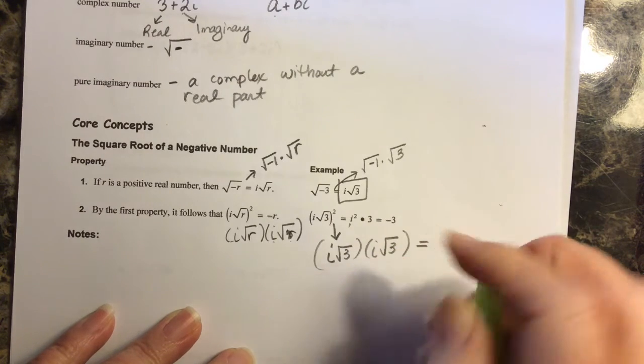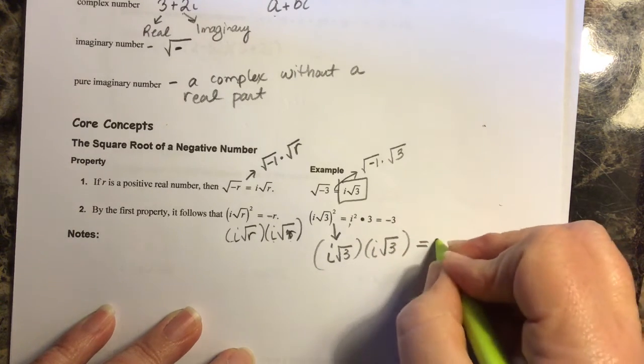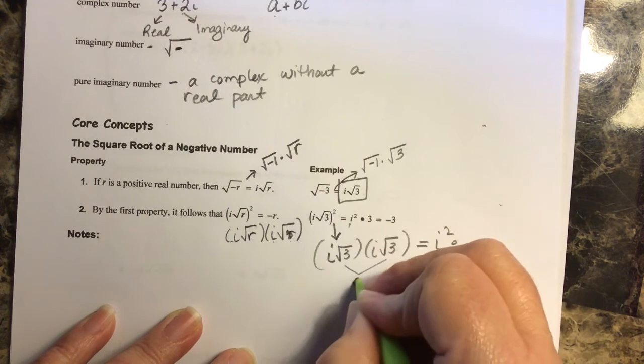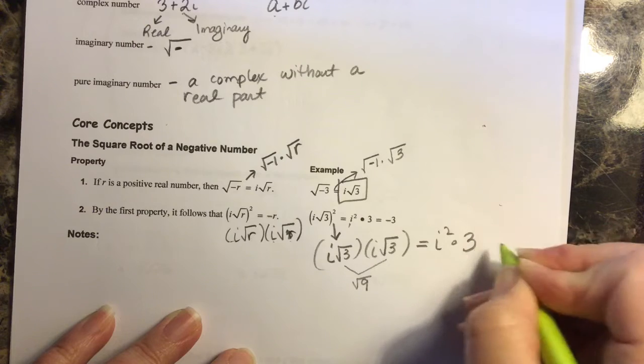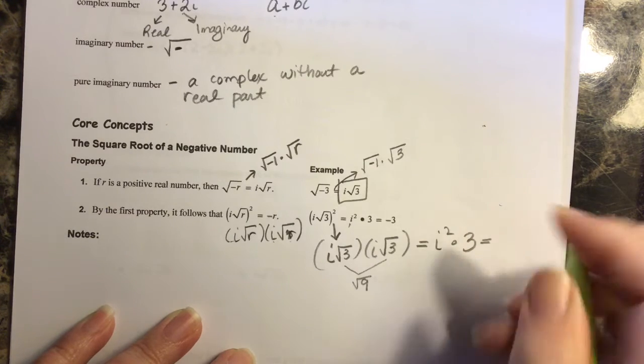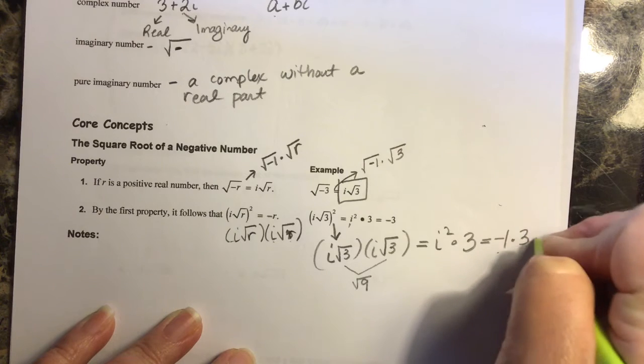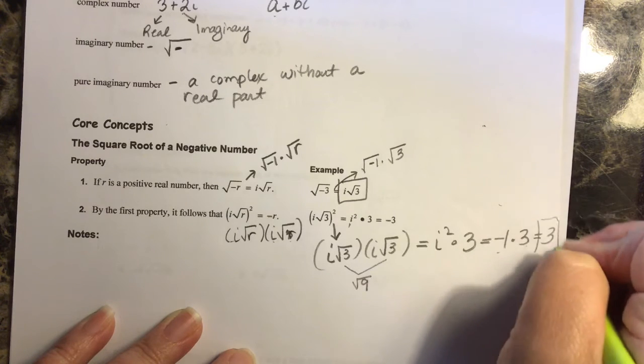So that would be i squared. i times i is i squared. Square root of 3 times the square root of 3 is the square root of 9, which is just 3. In place of i squared, anytime we see that, we're going to put -1. -1 times 3 is -3.